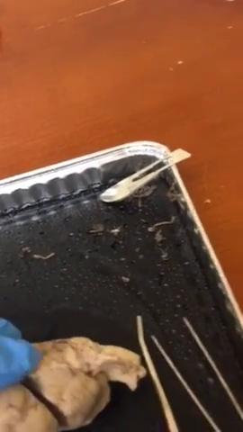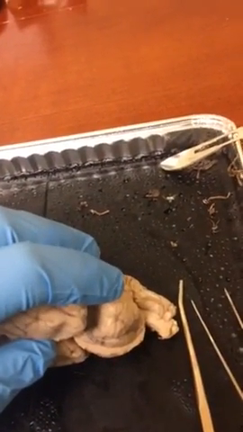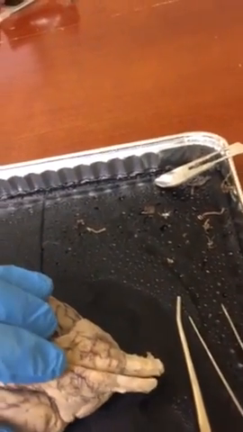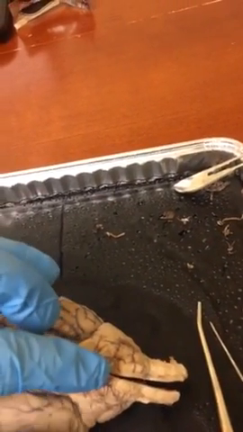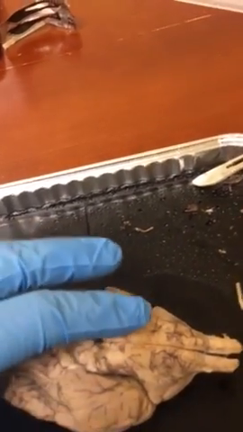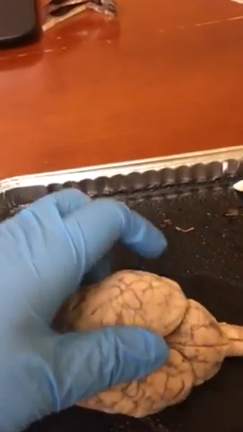And then back here is the cerebellum, and it is divided by the central ridge called the vermis. And this area back here controls muscle coordination. We flip the brain over.